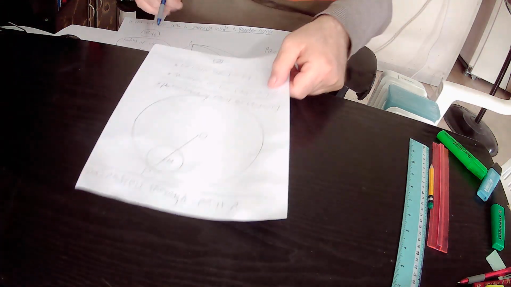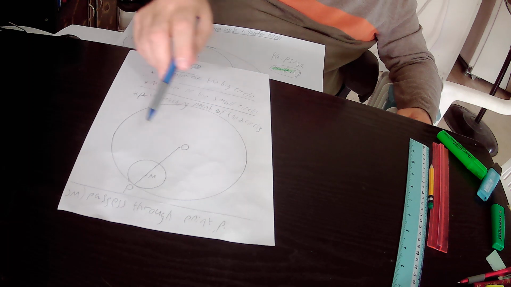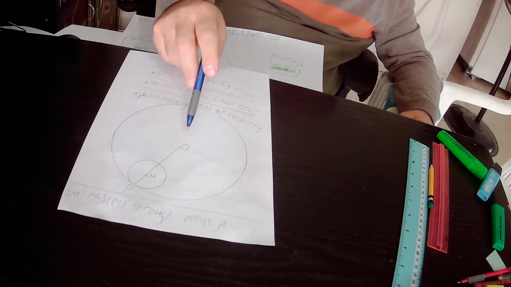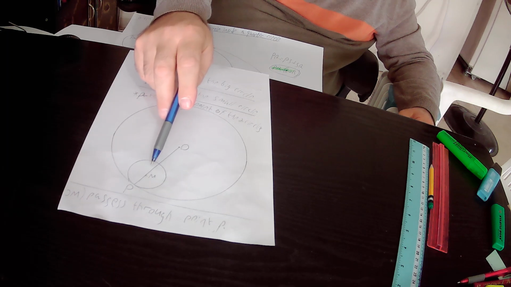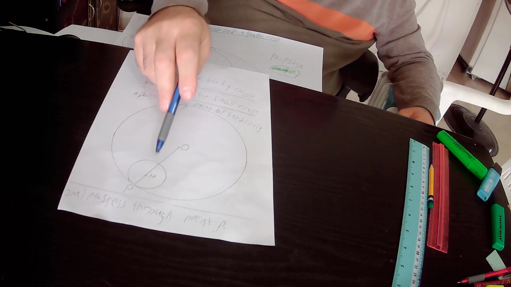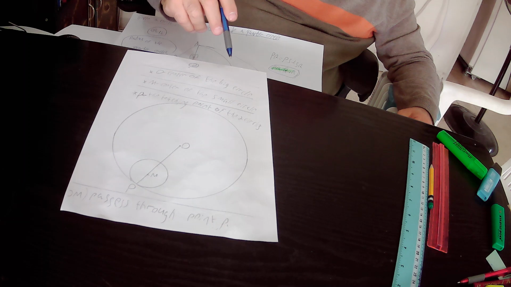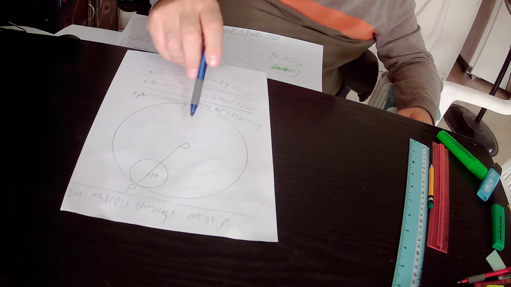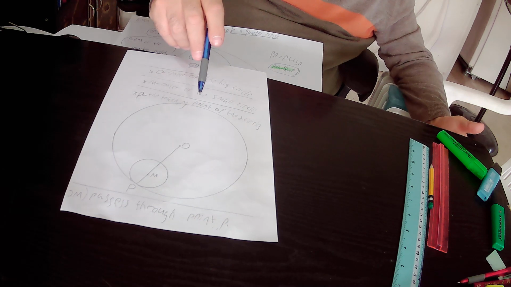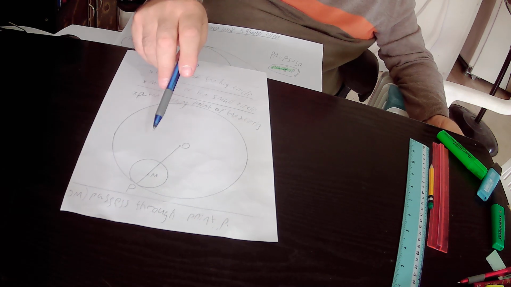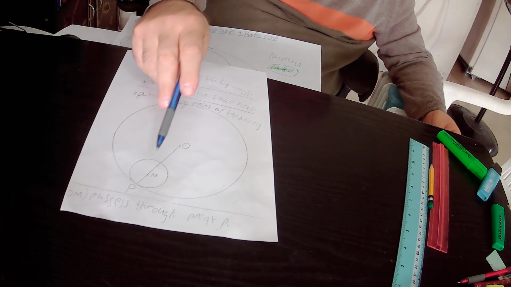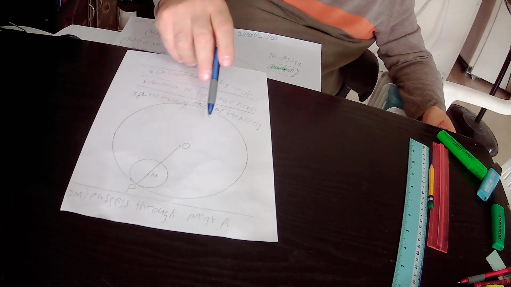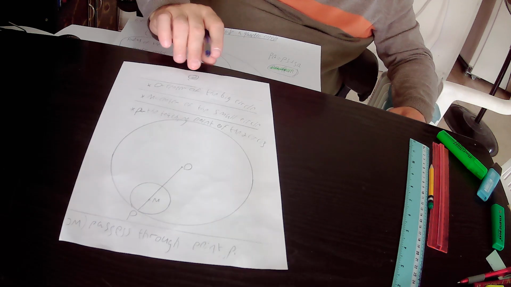So here we have this big circle, the center of this big circle is O. We have this small circle, the center of this small circle is at point M. And the straight line that connects their centers together is of course the straight line OM. According to this rule 9, the straight line OM must pass through point P, or OMP is one straight line.